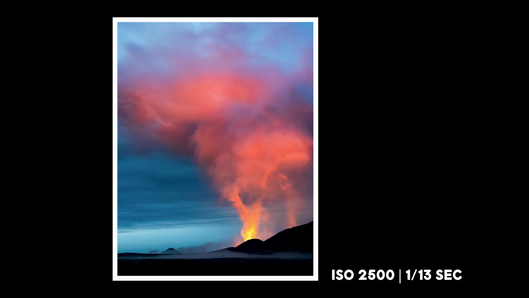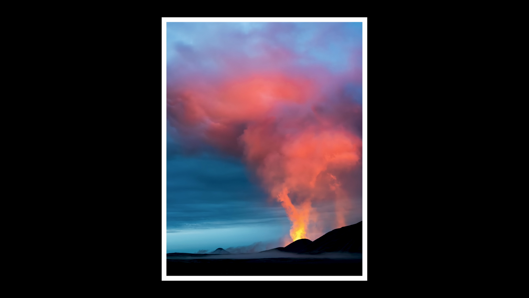So I set it at a 13th of a second, which I felt I could hand hold, and that resulted in an ISO of ISO 2500. I wouldn't have got this shot if I had gone to ISO 64. So it was so important to get the shot. It was way more important than worrying about the ISO. Nobody looks at this shot and goes, well, that was shot at high ISO. Just doesn't matter.